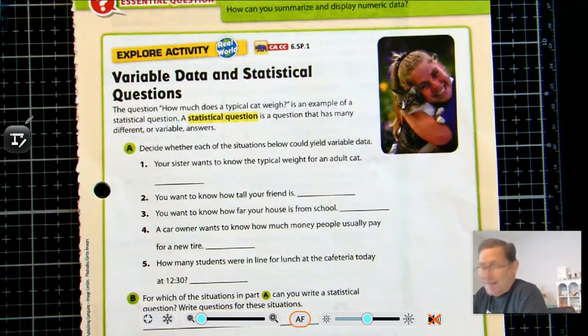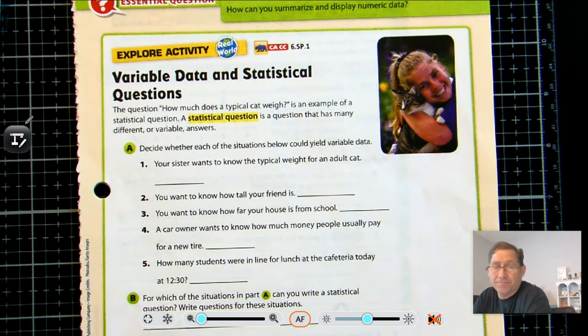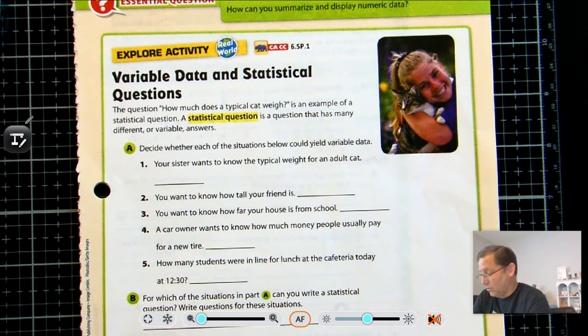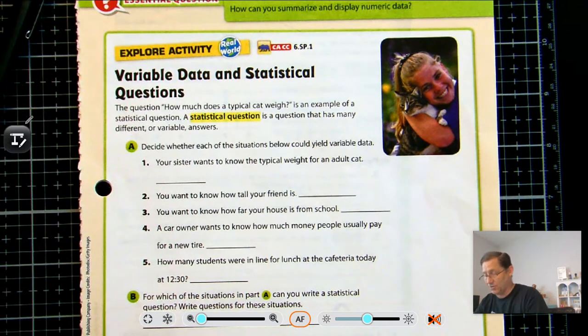So the question, how much does a typical cat weigh, is an example of a statistical question. A statistical question is a question that has many different or variable answers. All right, in 1 through 5, we're going to decide whether each of these situations is a variable situation or a statistical question. So your sister wants to know the typical weight for an adult cat. Yeah, that would be variable. Not every cat's going to weigh the same.